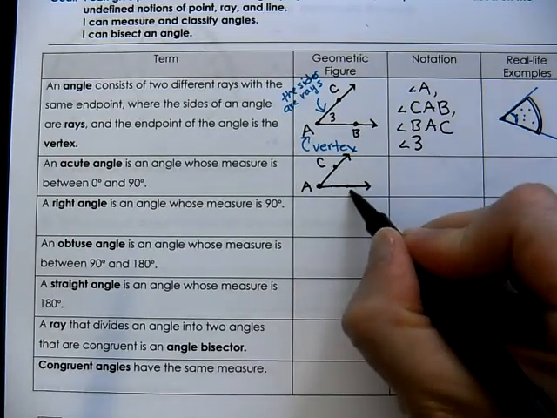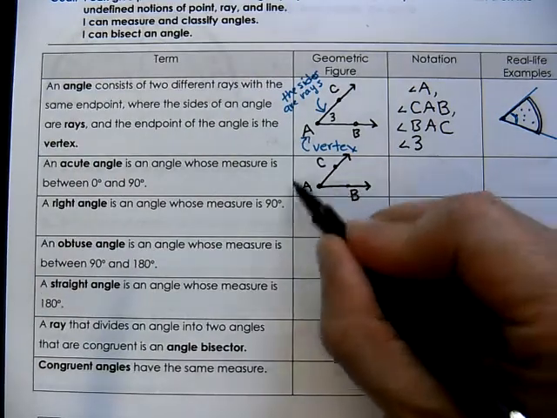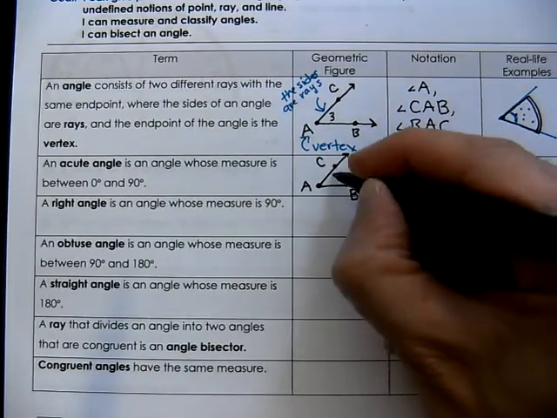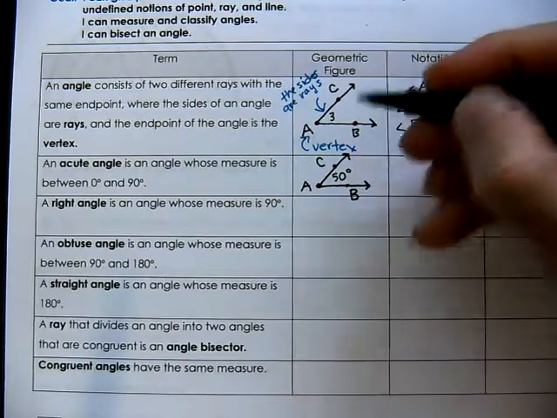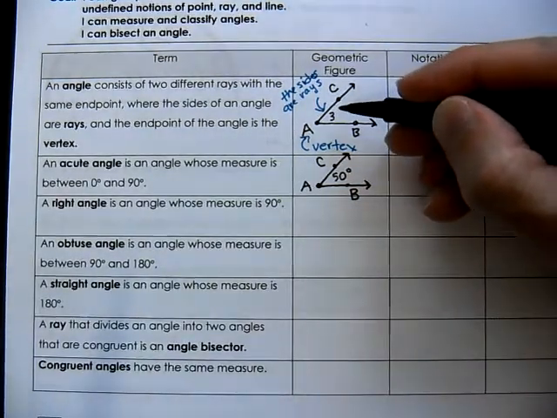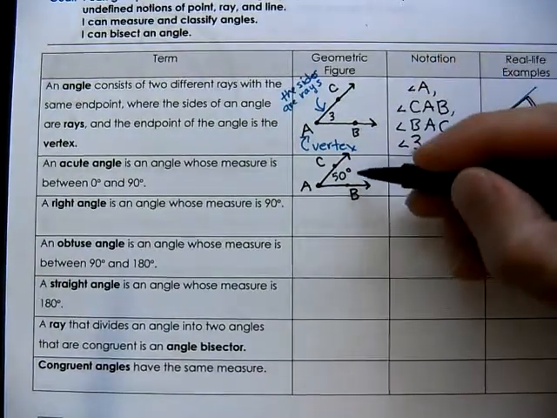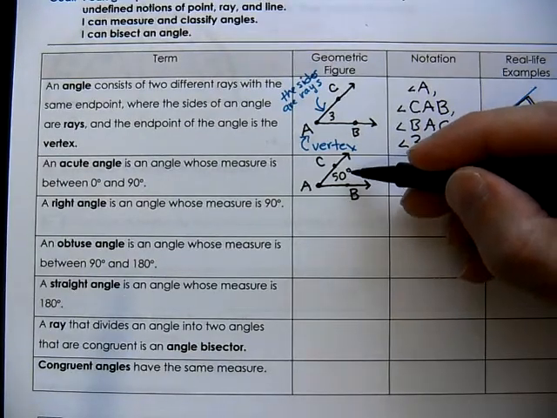So this is angle CAB, or we could just call it angle A. And let's say we are describing this as having a measurement of 50 degrees. Notice the difference between these two diagrams. When I labeled the 3 inside, there was no degree symbol, so we know that's just the name of the angle, angle 3. Here, because of the degree symbol, we know this is its size, its measure.